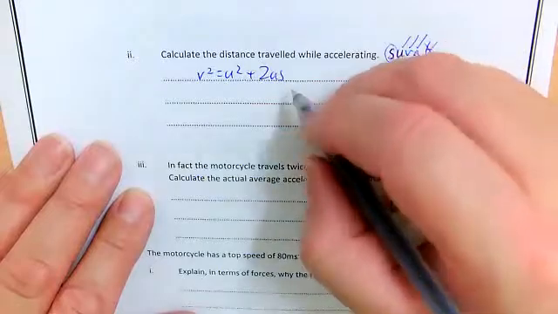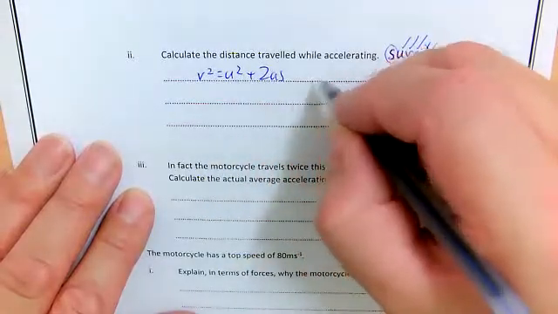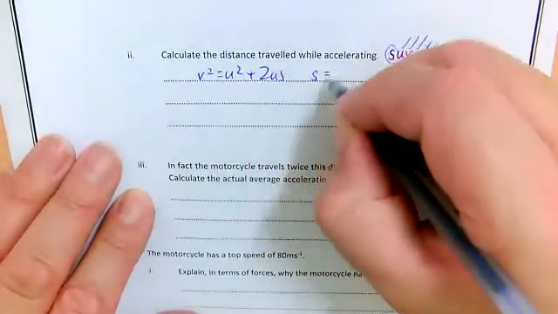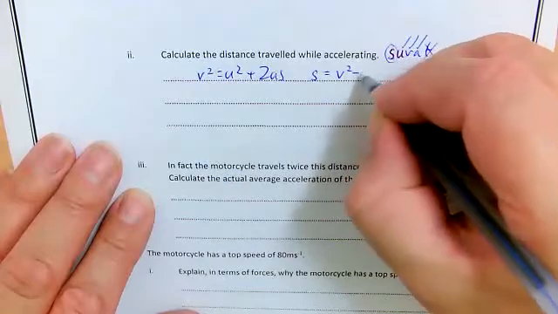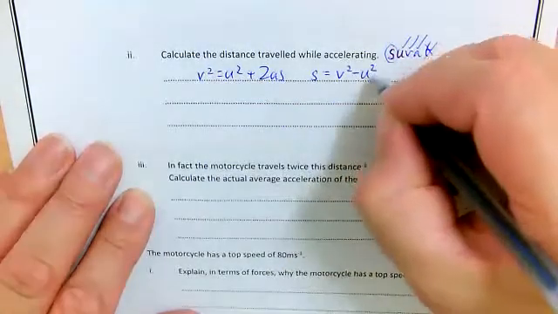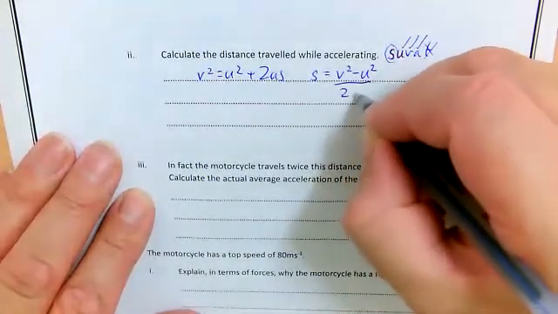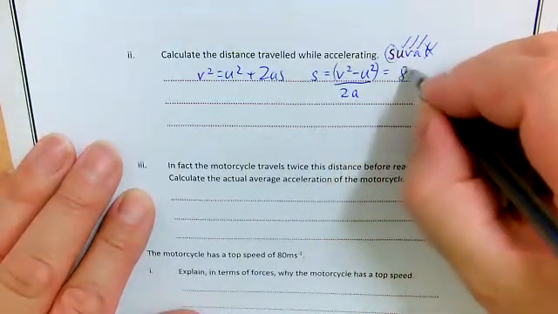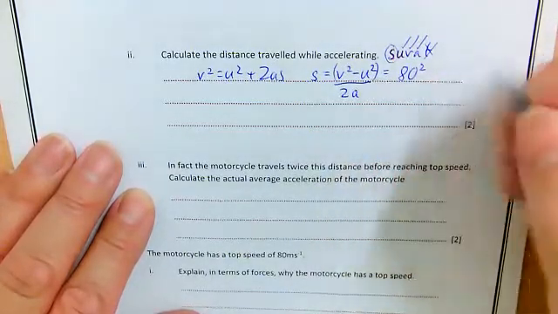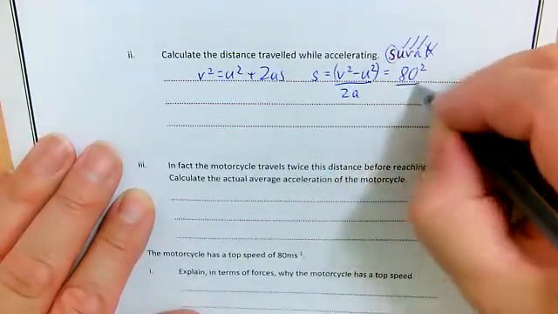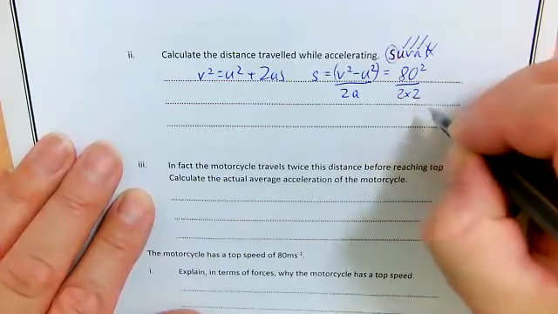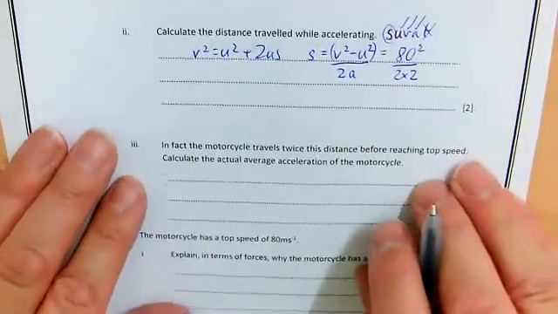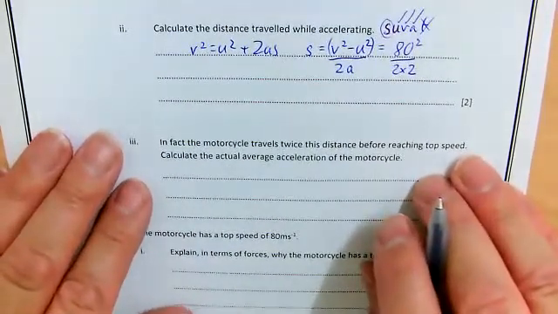We want to work out the distance. So s equals v squared minus u squared, rearranged, over 2 times the acceleration, which we know. Substitute. It's going to be 80 squared, u is 0, so we can ignore it, over 2 times 2 meters per second squared, which is quoted in the first part of the question.